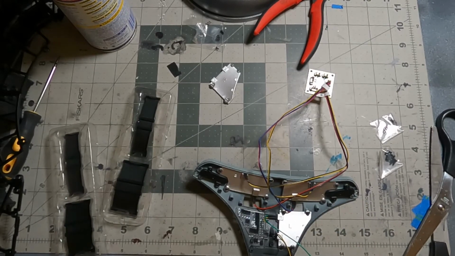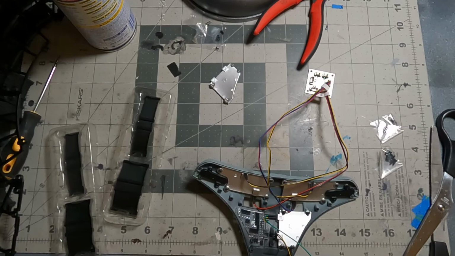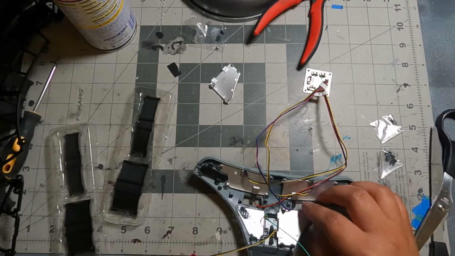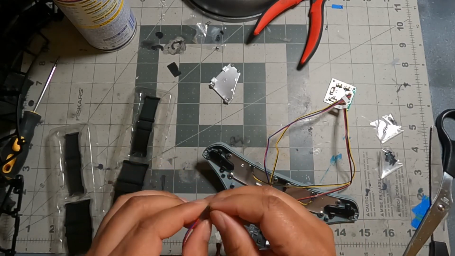Window placed. Step B. Take the unconnected bulb of the rear window light 2 11E and carefully bend the rubber casing at the end of the blue and red cable so that the bulb is set at a 90-degree angle to the cable. So let's go ahead and do that. It's talking about this one. Put this one at a right angle.